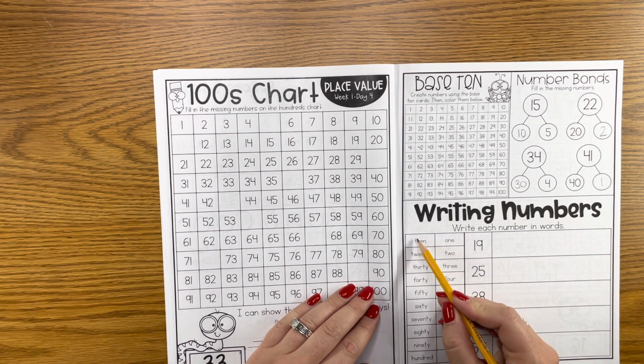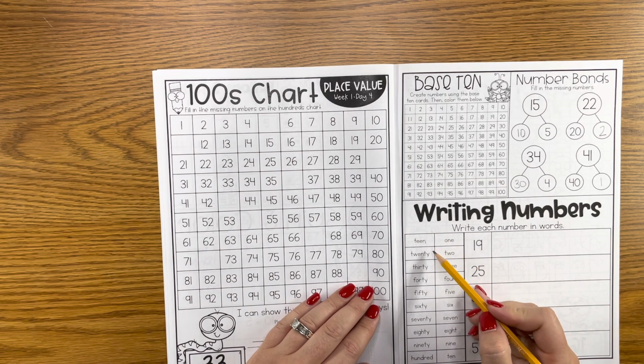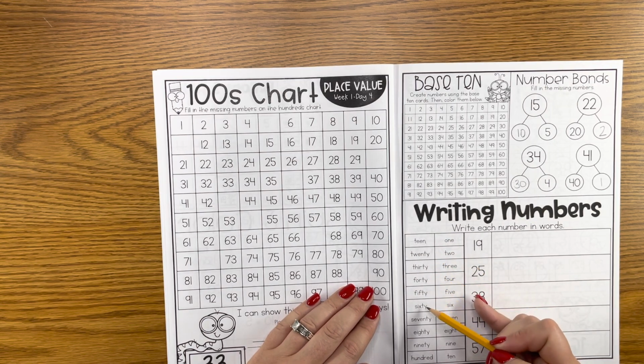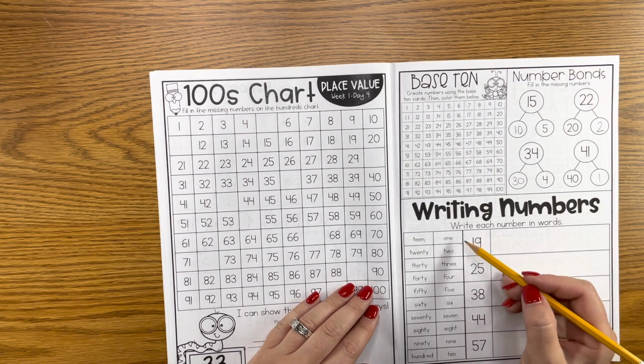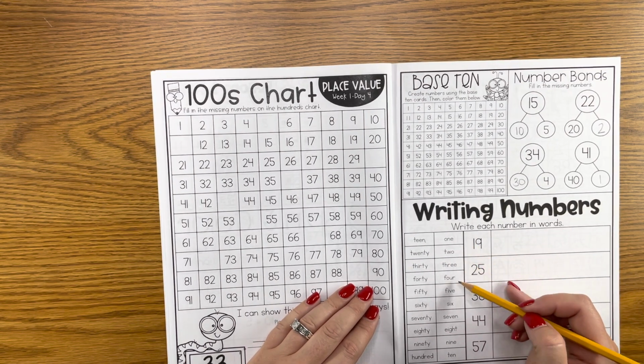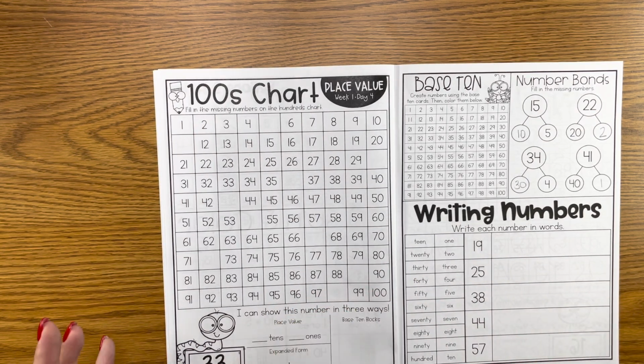So for this, these, with the exception of the teen, because that's obviously hard, are in order: 20, 30, 40, 50, 60, 70, 80, 90, and 100. Then we have all of our number words, 1, 2, 3, 4, 5, 6, 7, 8, 9, and 10. So we can have a cheat sheet to use.